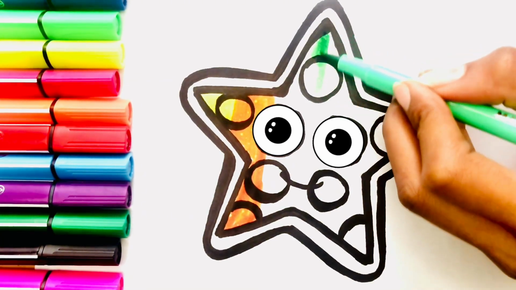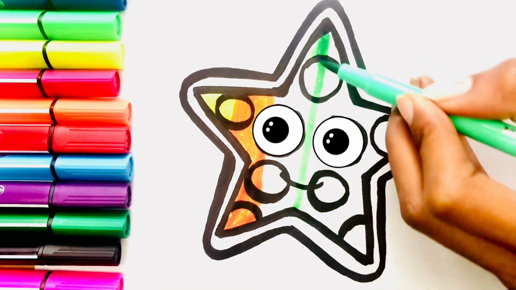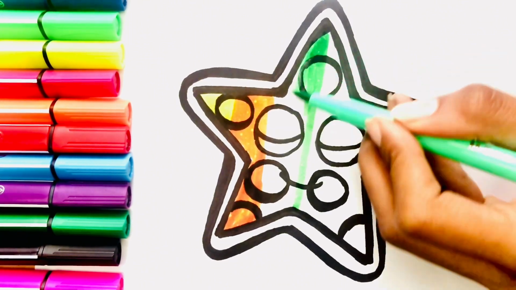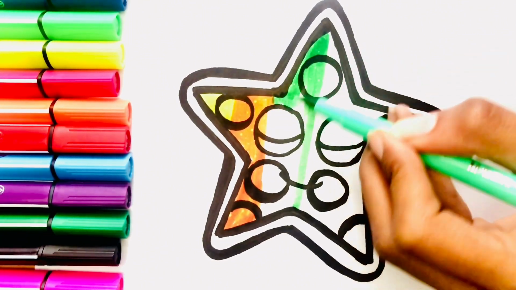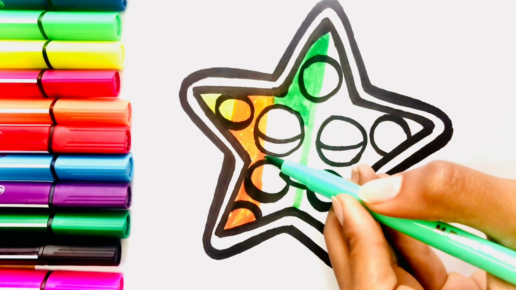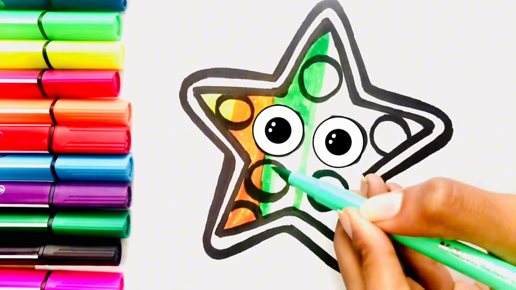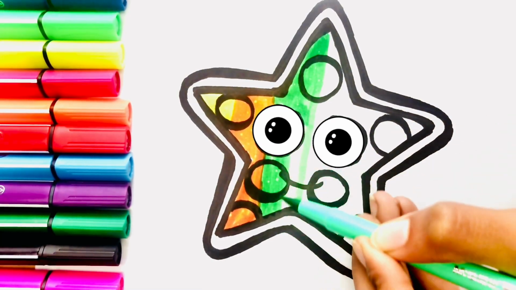Now I take the green color. The third one is green, and also the eyes are moving. Wow! Amazing!